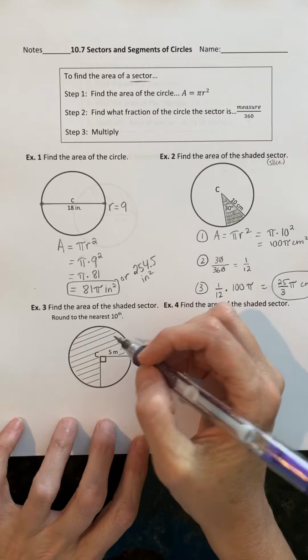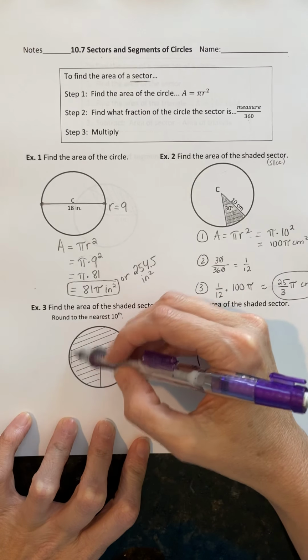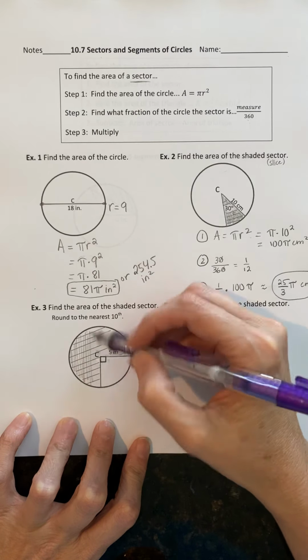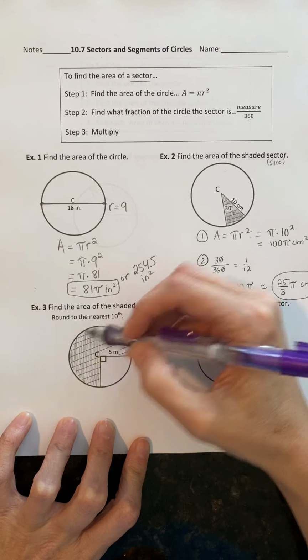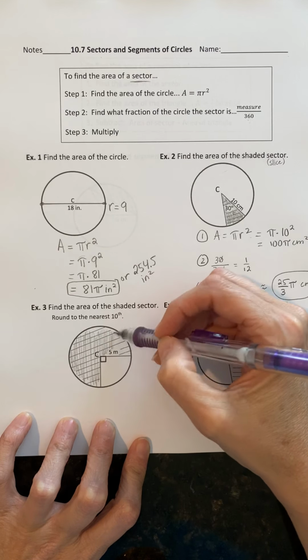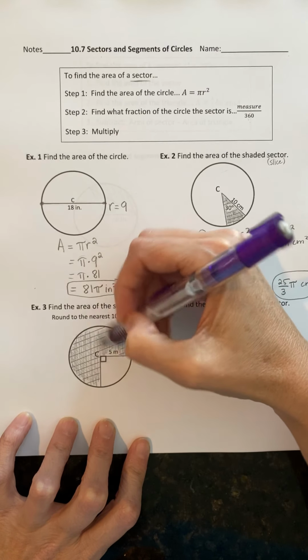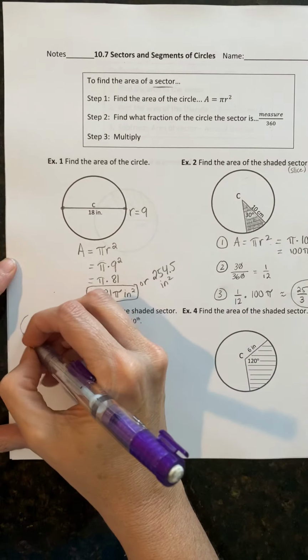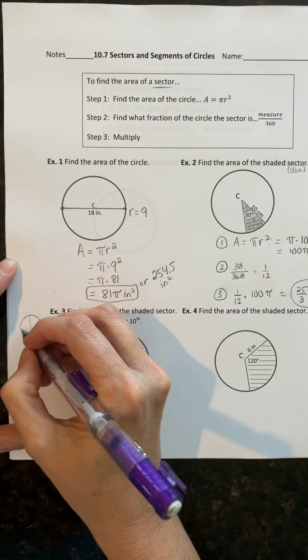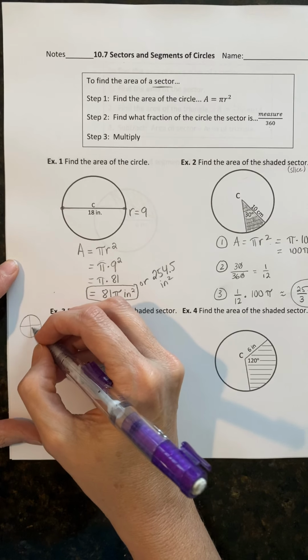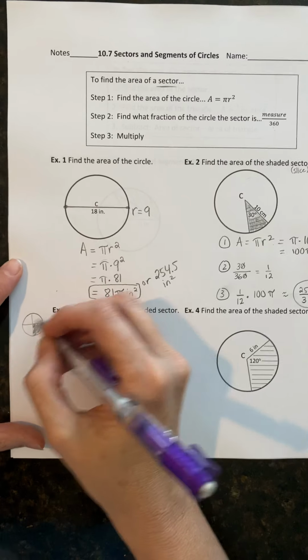So example 3. So this is the shaded part. Now some of you are pretty good with fractions, especially those lessons when you first learned fractions when you were little, and the teachers would draw like a pie chart looking thing, and they would ask this question, how much of the circle is shaded, like that.